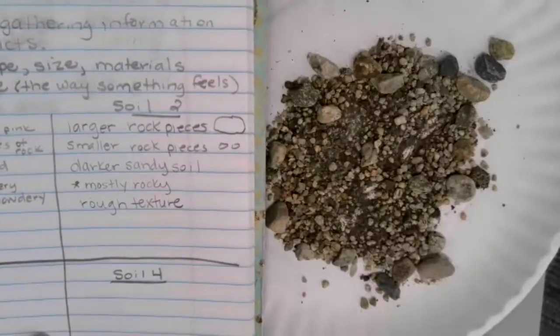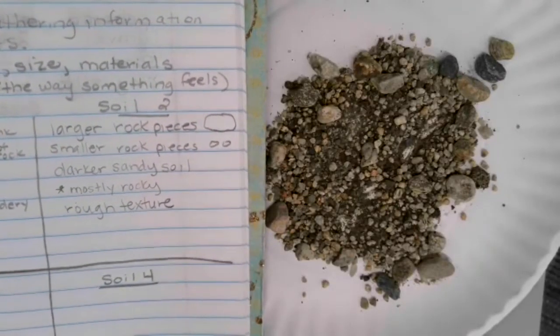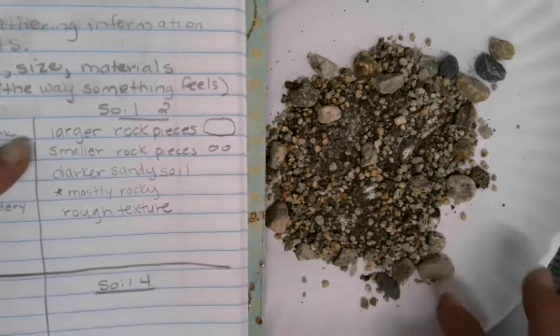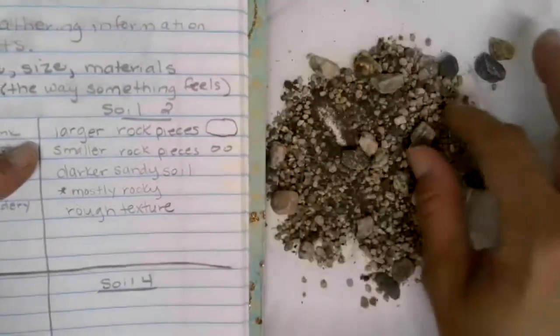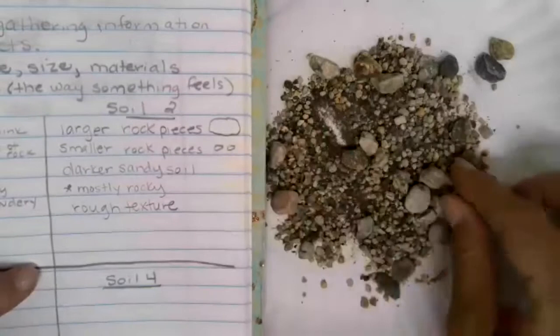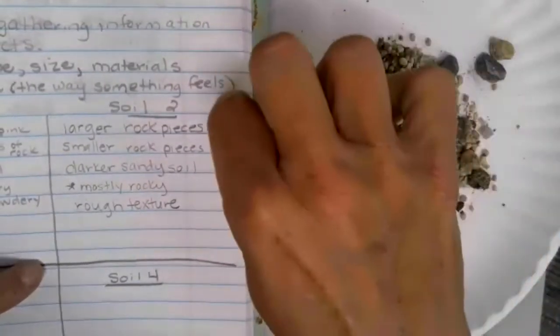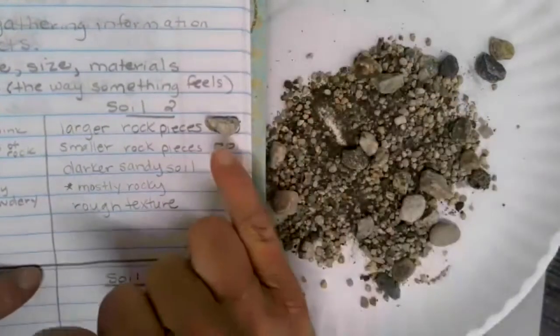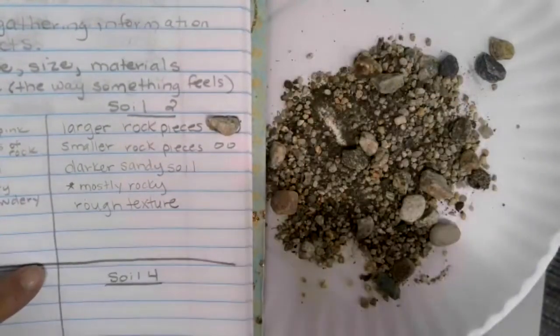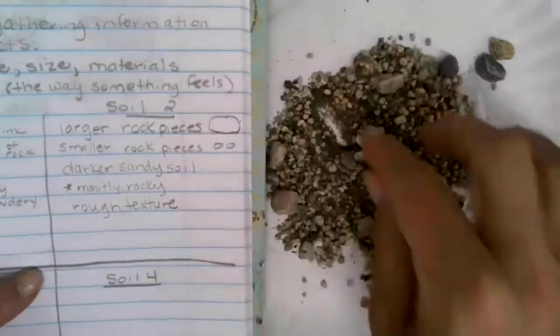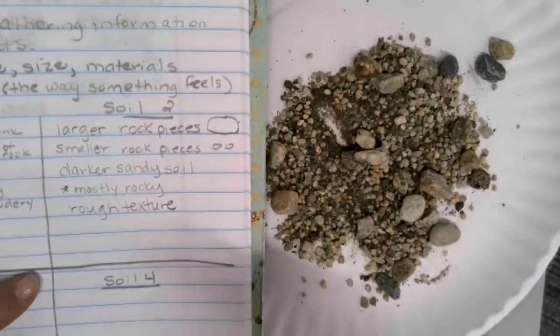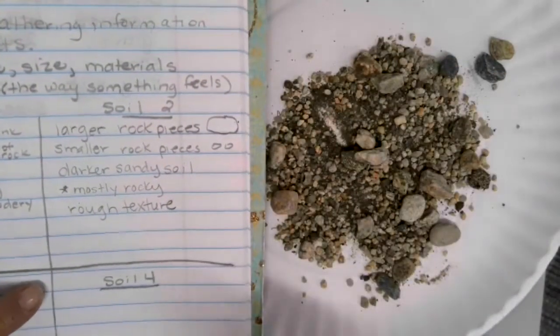Okay, for soil number 2, I'm showing you the observations I made. In soil number 2, I had a great deal of larger rock pieces. And then I even tried to draw the shape and the size of the rock pieces, so when I went back to my notebook, I would be able to remember what I was talking about.